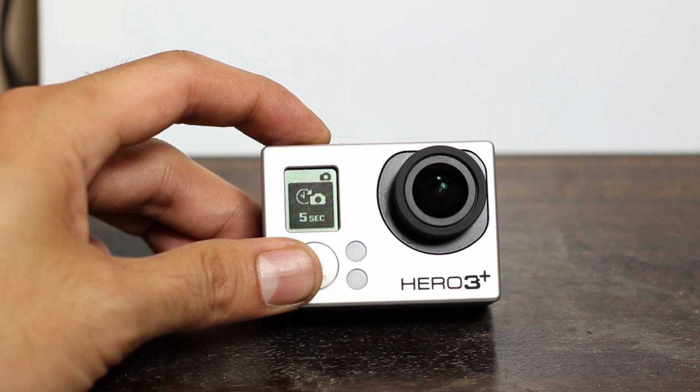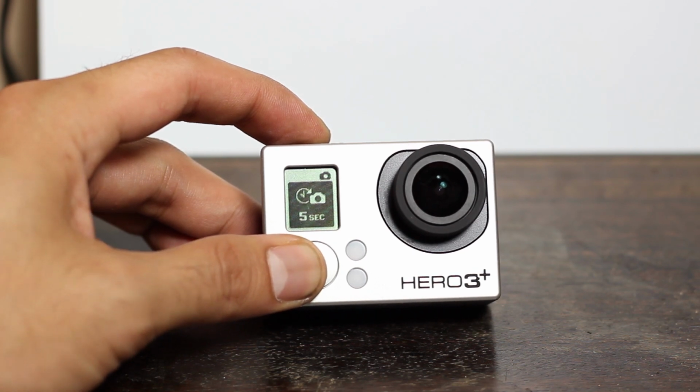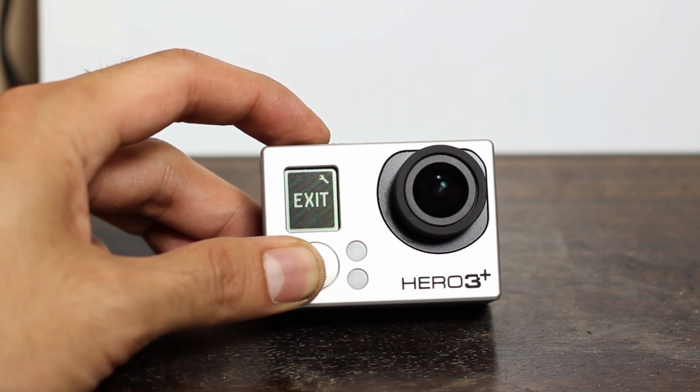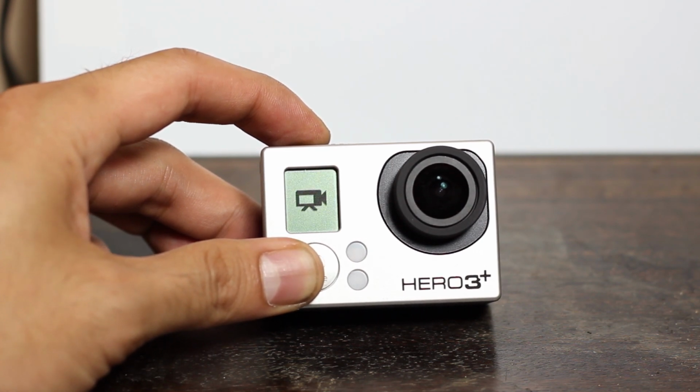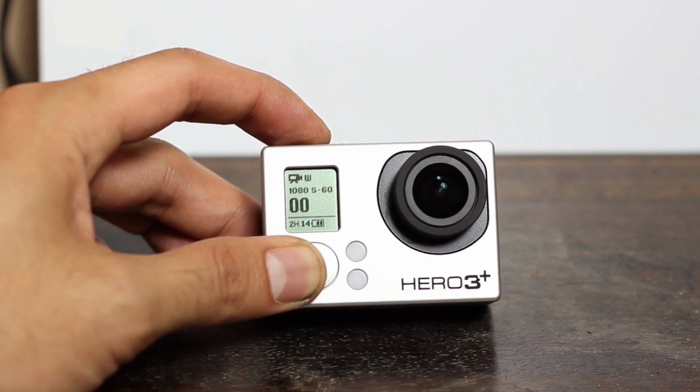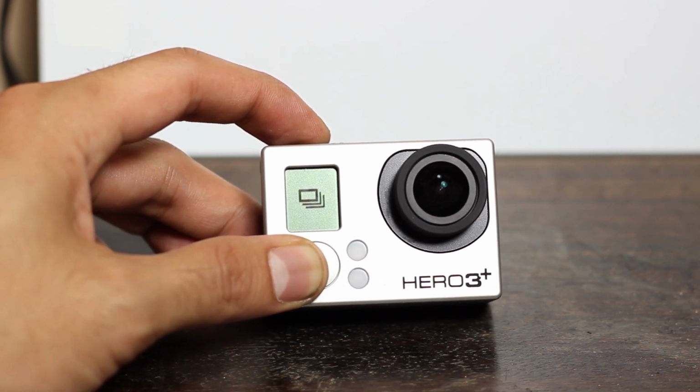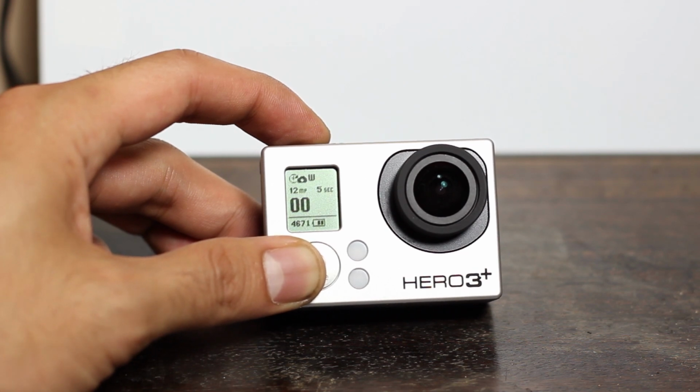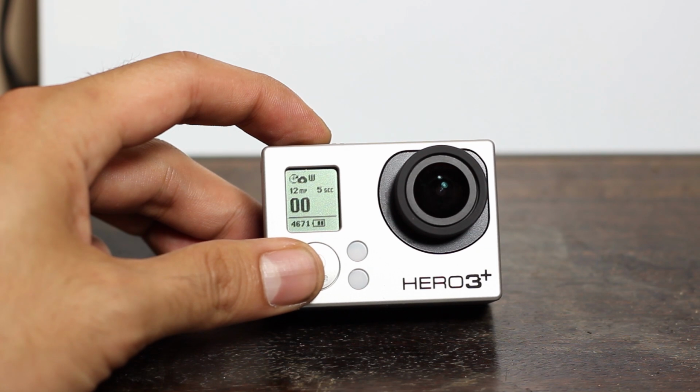So then you would select it by pressing the button at the top, and then you can go back to this exit option and it'll bring you back to your main settings. So now you want to just press the mode button until you actually get to your time-lapse mode, which is the camera with the clock face behind it, and you're set to go.